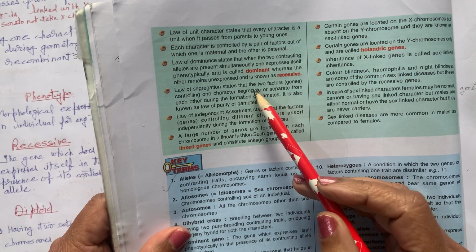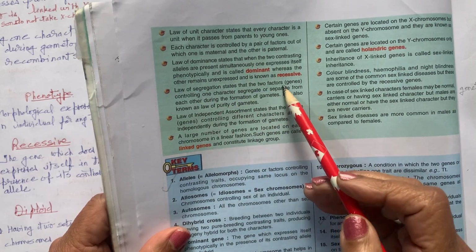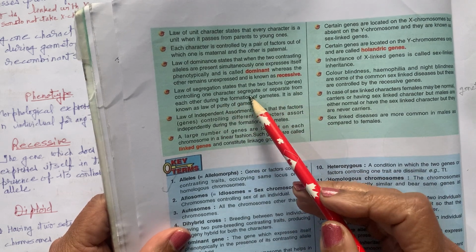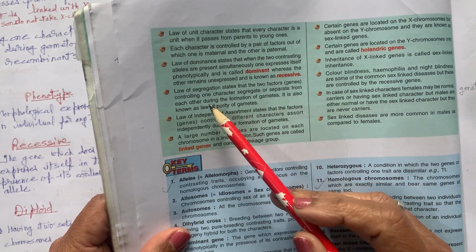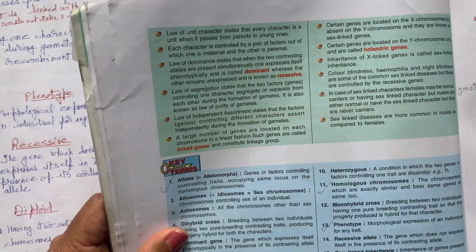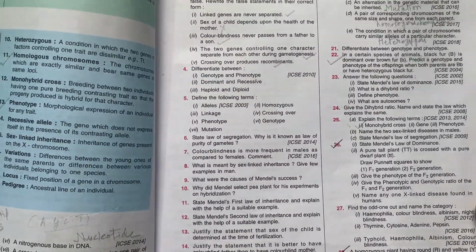The law of segregation states that the two factors, meaning the two genes controlling one character, segregate or separate from each other during the formation of gametes. This is called law of purity of gametes. I hope it is clear.